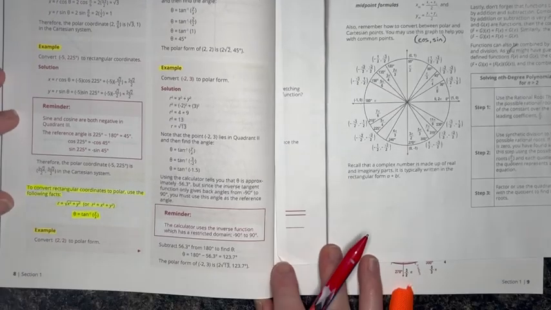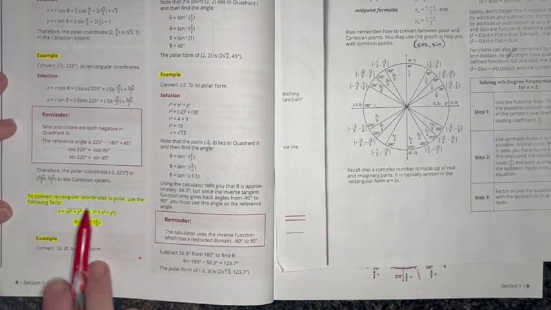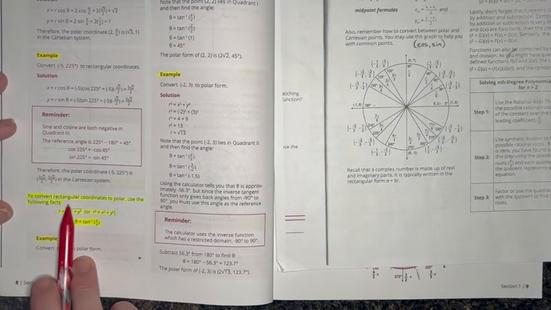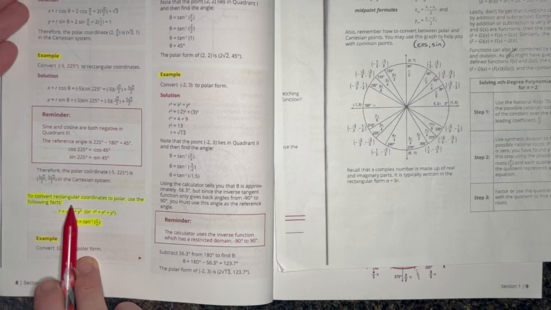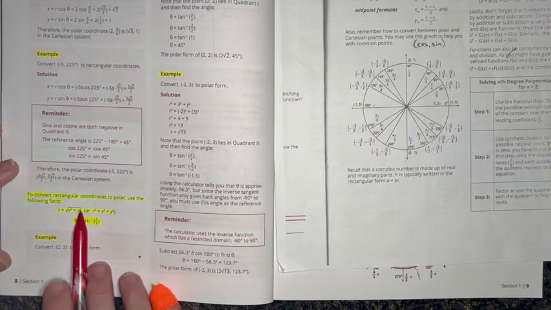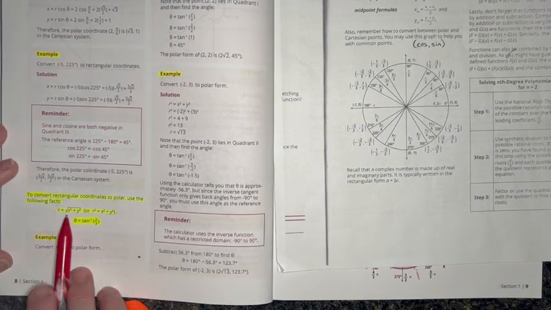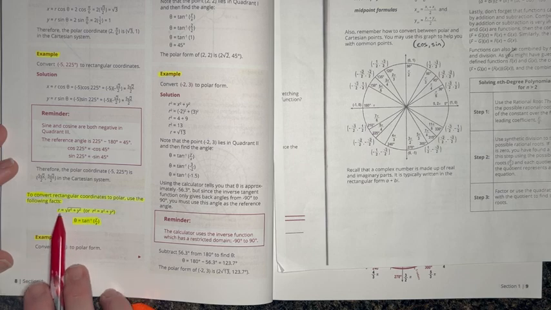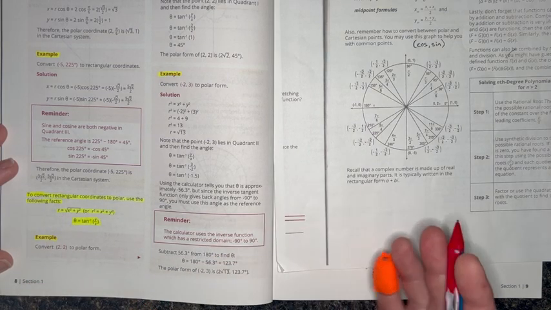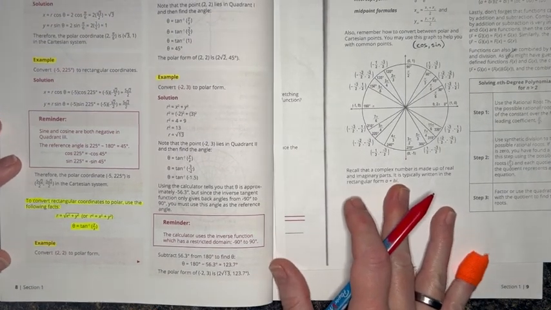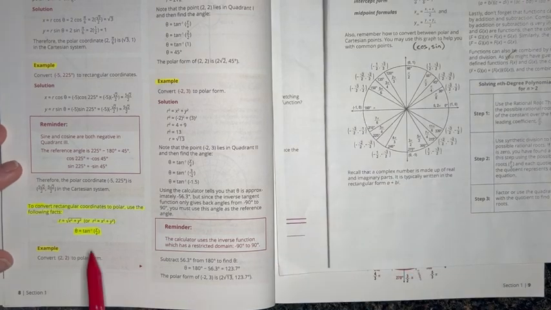Now, to convert the other way, to polar, from rectangular or Cartesian, we use the following fact: the r, you could call it radius, I suppose, but remember it's the distance from the pole, is going to equal the square root of x squared plus y squared. And the theta is going to equal the inverse tangent of y divided by x. We're going to use our calculator to switch it back.